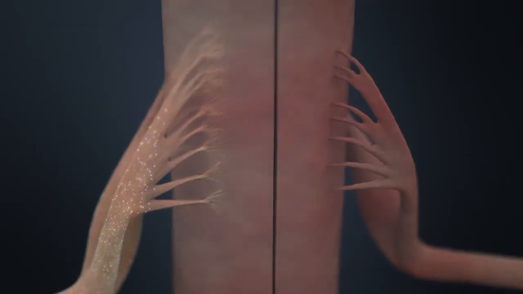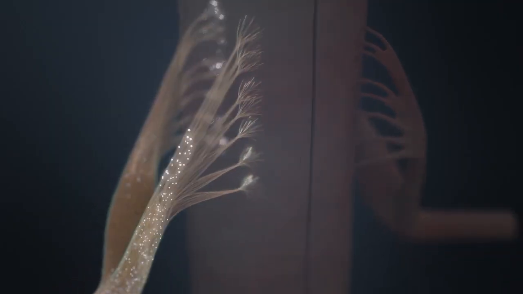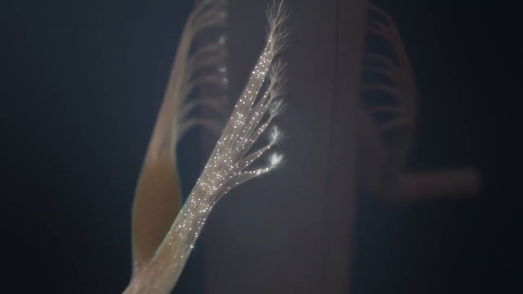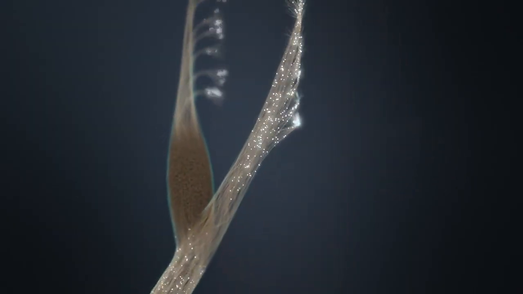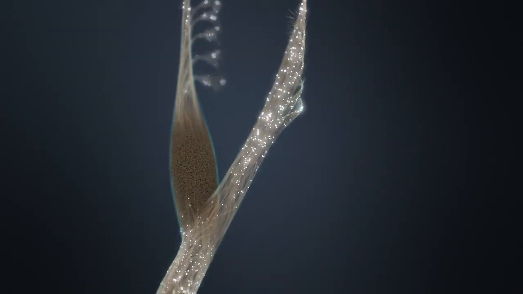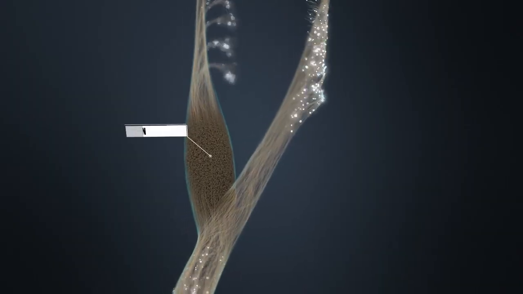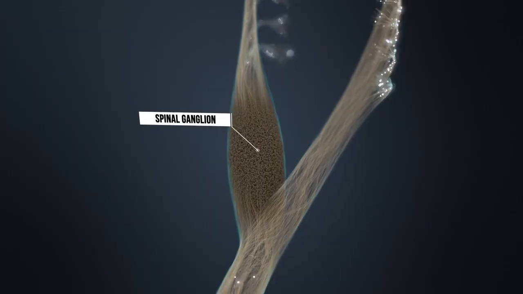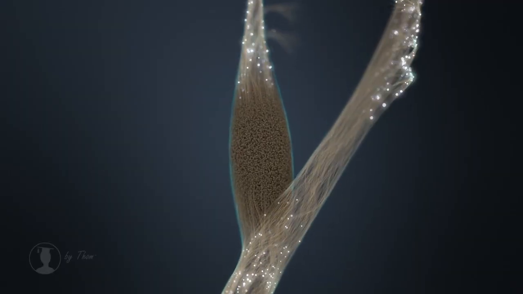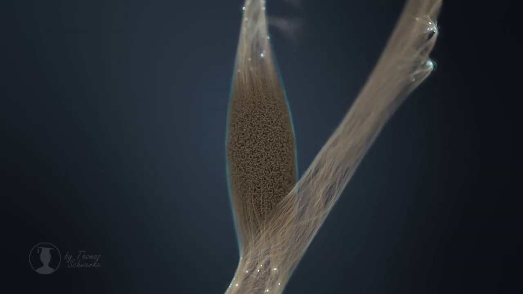But now let's get back to the spinal cord and nerves. The impulses are transmitted via the nerve fibers. On one side, impulses come from the spinal cord. On the other side, they are transmitted to the spinal cord. The cell bodies of the sensory neurons are located in the spinal ganglion. That is why this part of a spinal nerve is thicker than the other part.